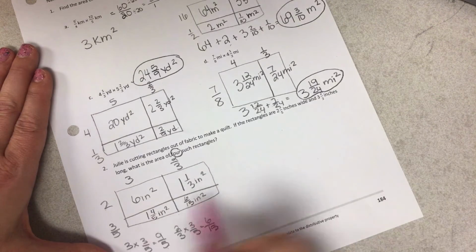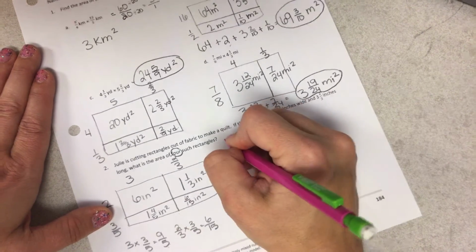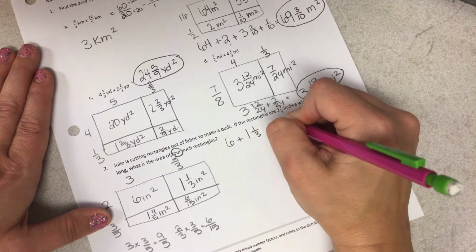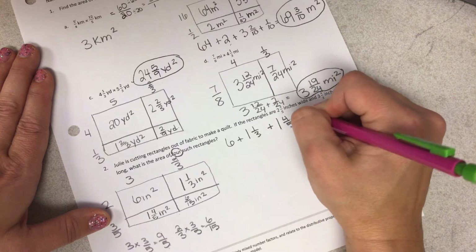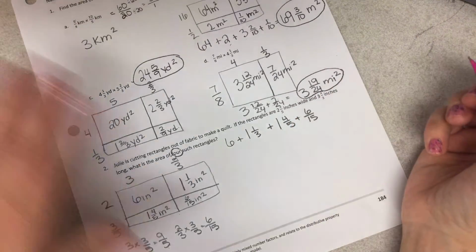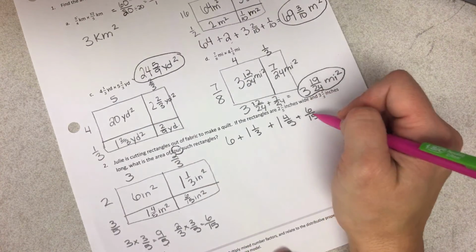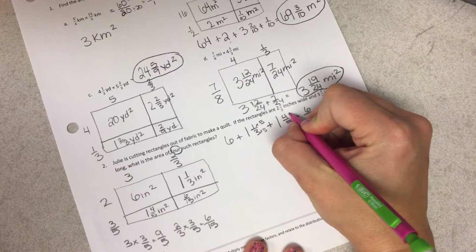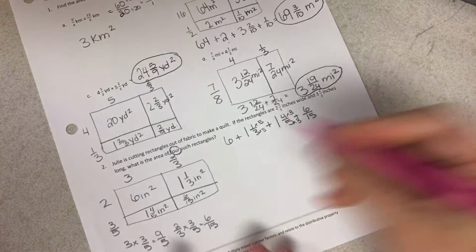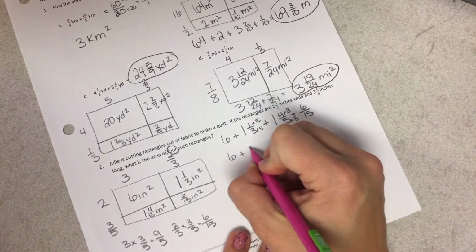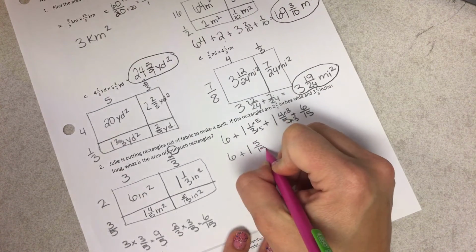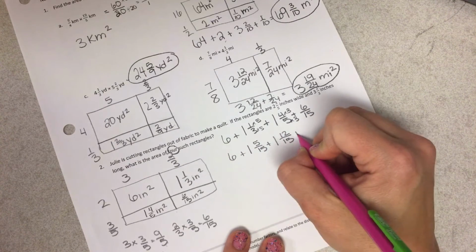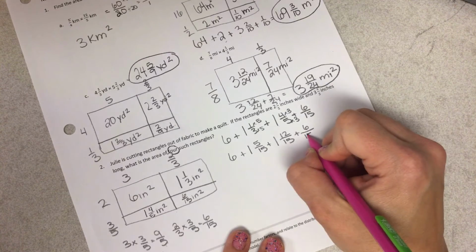Okay. So then what I want to do is add these up. So I've got 6 plus 1 1/3 plus 1 4/5 plus 6/15. What I need to do is go ahead and convert this. 15 is going to be my common denominator, so I'm going to multiply these all out. And I'm going to get 6 plus 1 5/15 plus 1 12/15 plus 6/15.